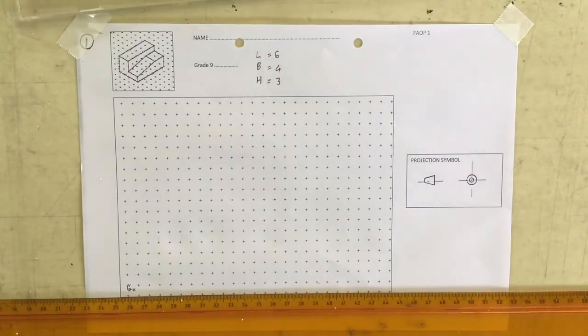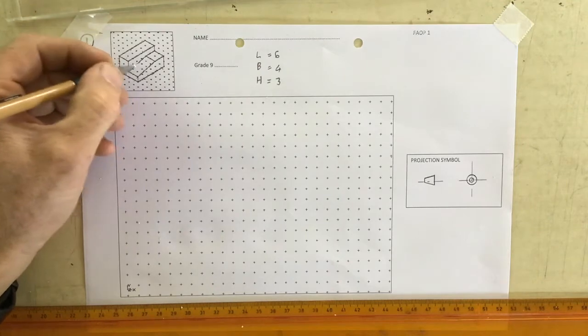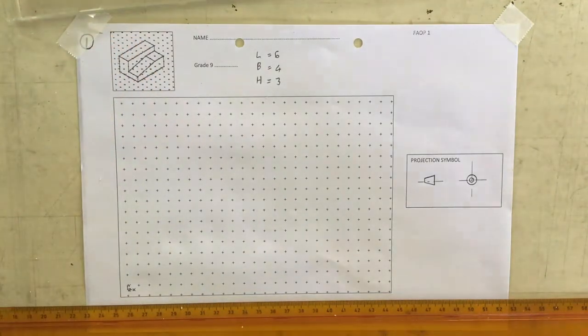Everybody happy with how to count the blocks? Don't count the corners of the blocks, count in between the blocks. So make little dashes in between the blocks. You'll always get the right count for your blocks.